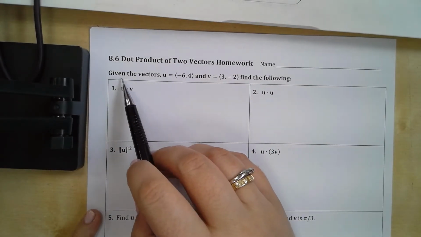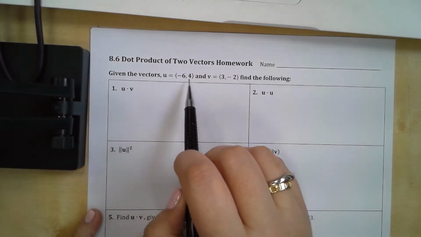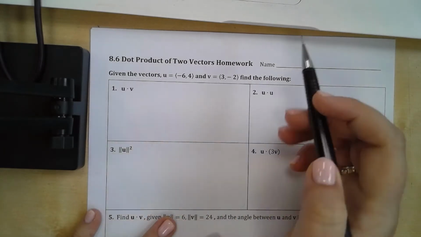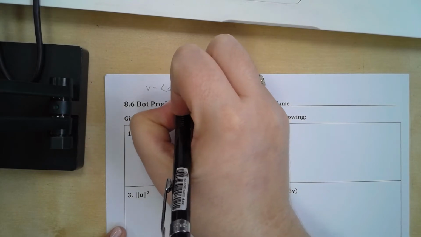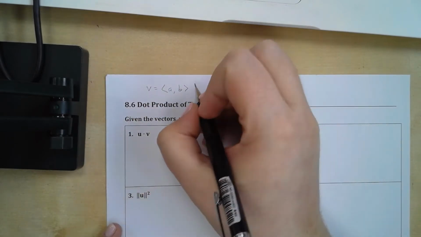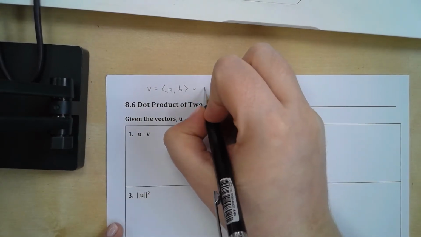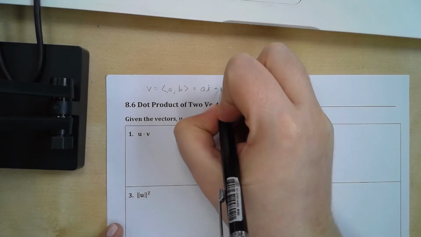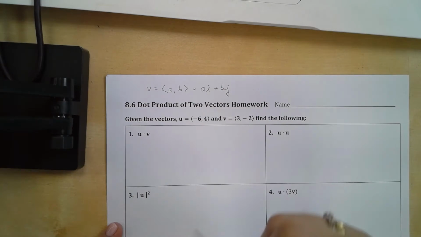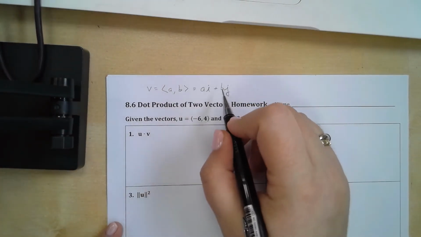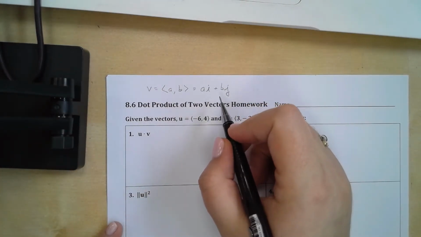Let's look at the directions here. We're given the vectors u equals <-6, 4> and v equals <3, -2>. If you're given a vector v in component form <a, b>, this can also be written as ai plus bj. If I remember correctly, this is more the physics way to do it, but I just wanted to give you that information so that you know it.